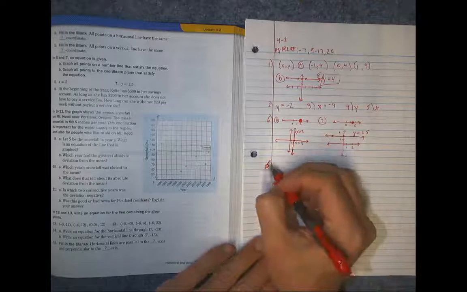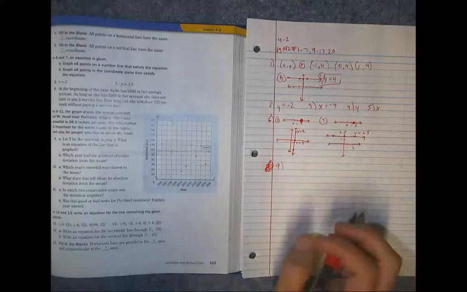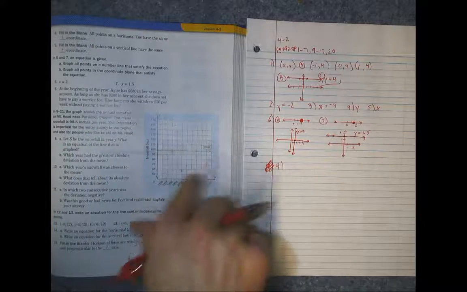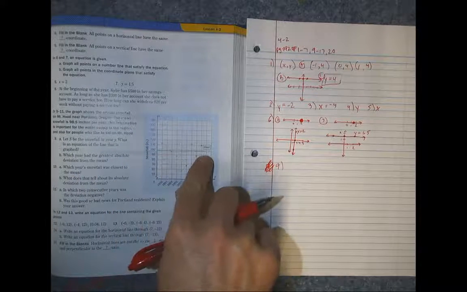And we don't have to do number 8. Sorry about that. Number 9. All right, we're looking at this graph. You can see we've got this line. They've labeled it the mean.